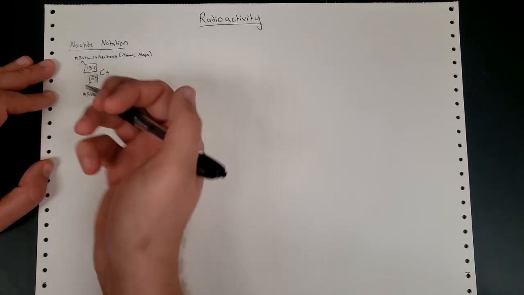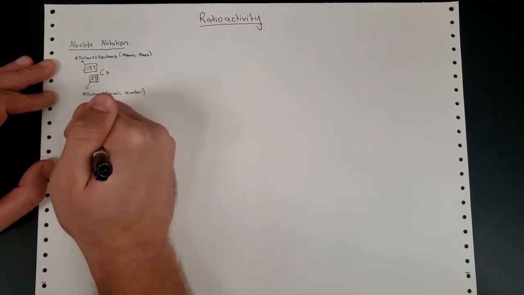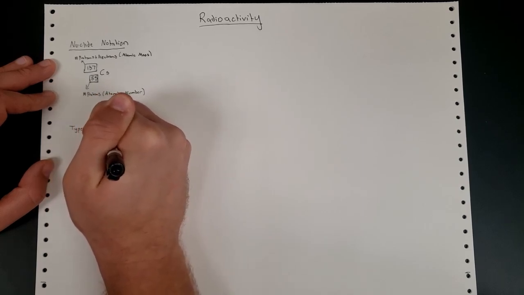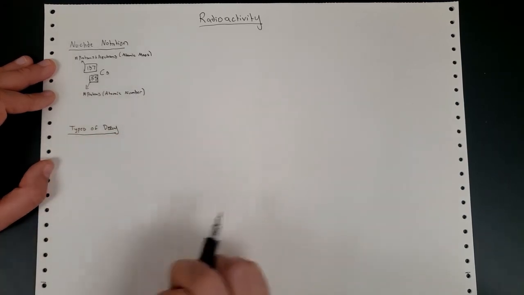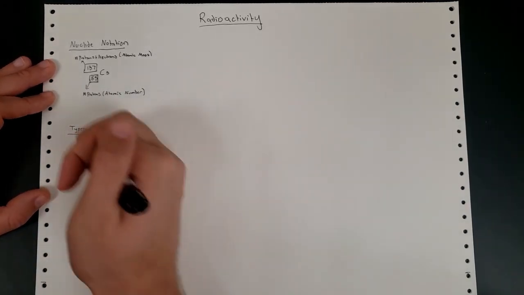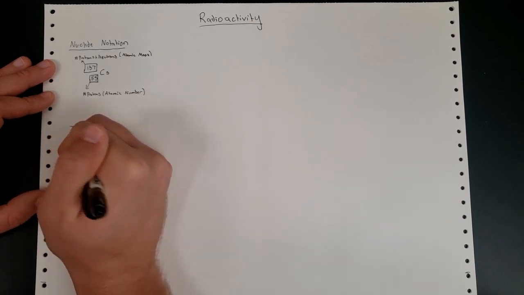There are many different types of decay, but the ones that we're going to focus on are just three. The first one that we'll talk about is called alpha decay.